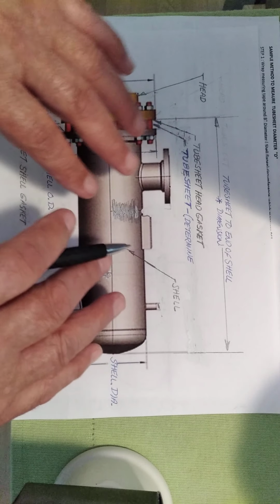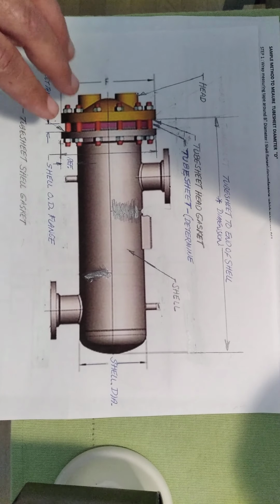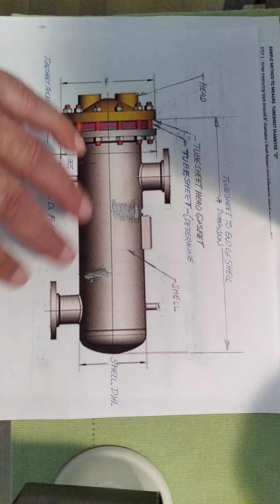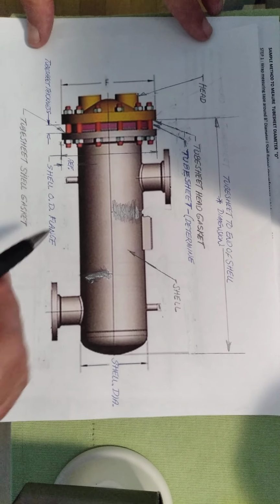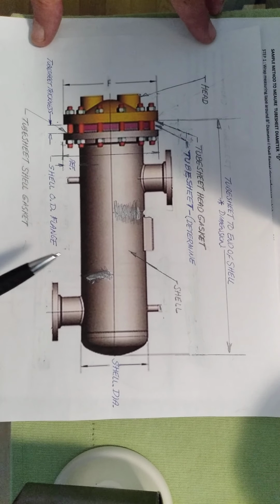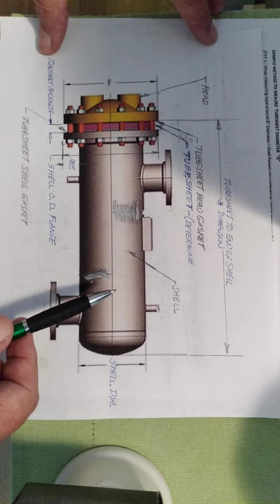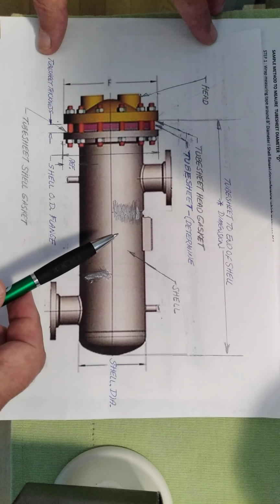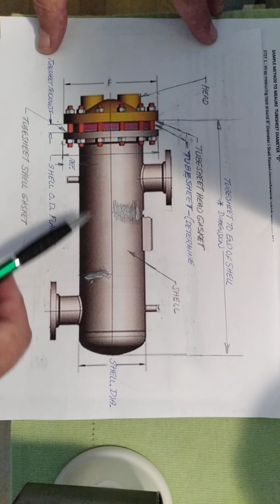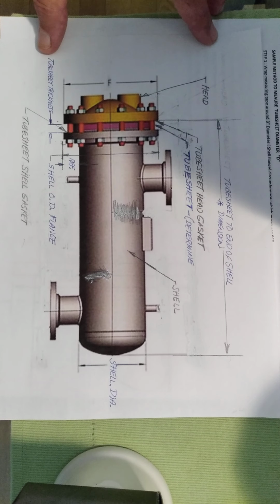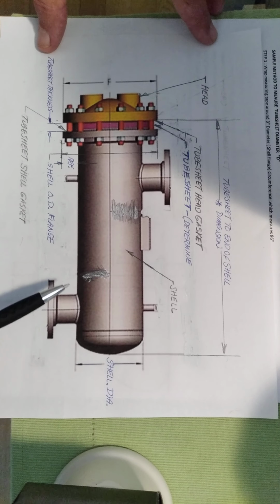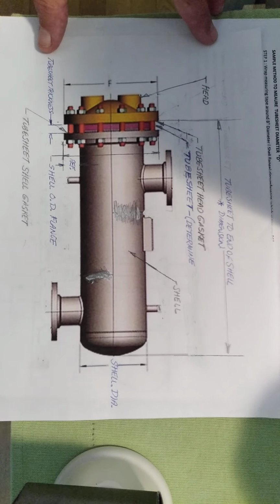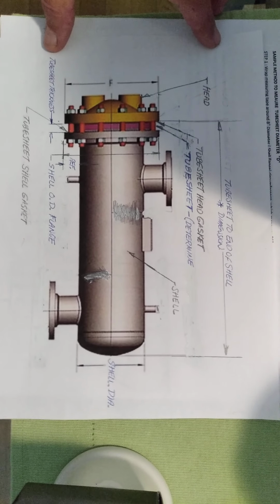If the shell has to come out, that is a whole different ball game. But we'll have to deal with knowing what our removal requirements are in the field and how to get it out of there safely. But basically, that's how that all works there. And I'll give you a copy of this too. I'm sure you've seen them many times.